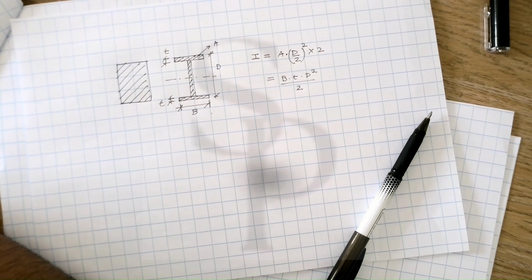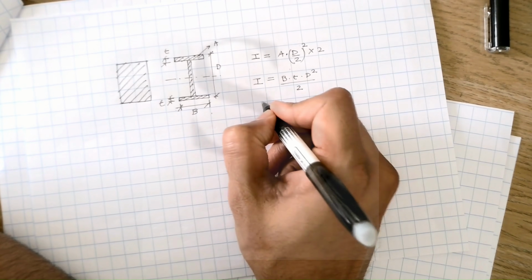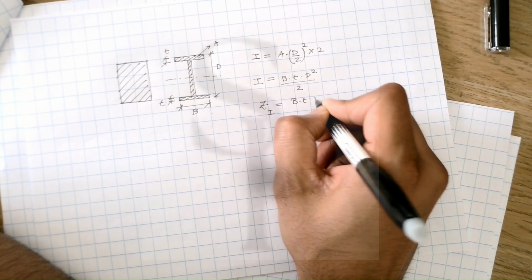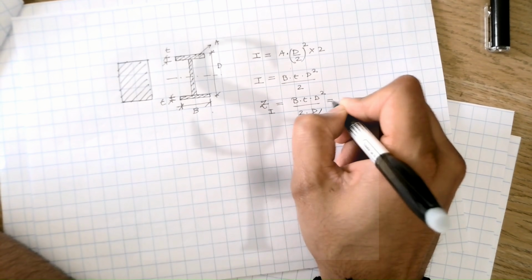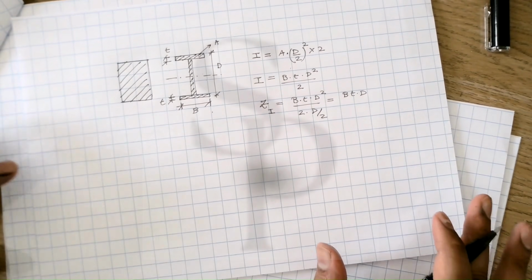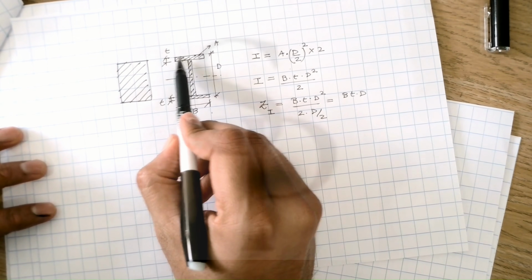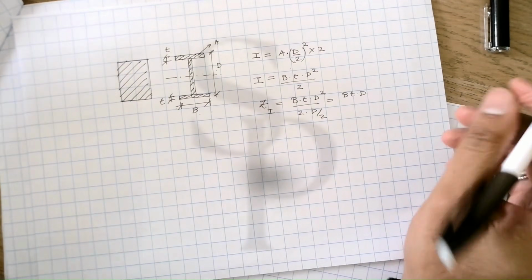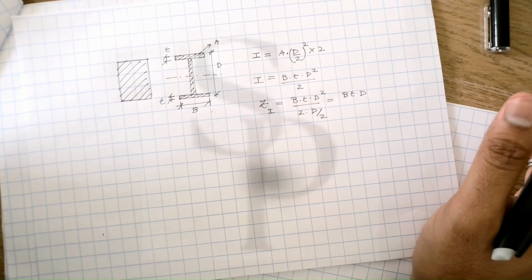You use this formula for I, and if I go for the section modulus of the I section, then it would be B into T d squared by 2, divided by d by 2, which is b t times d. Simple. So now you want to calculate the section modulus, it would be d b t. That's it. As quickly as that, it's a simple way to do it.